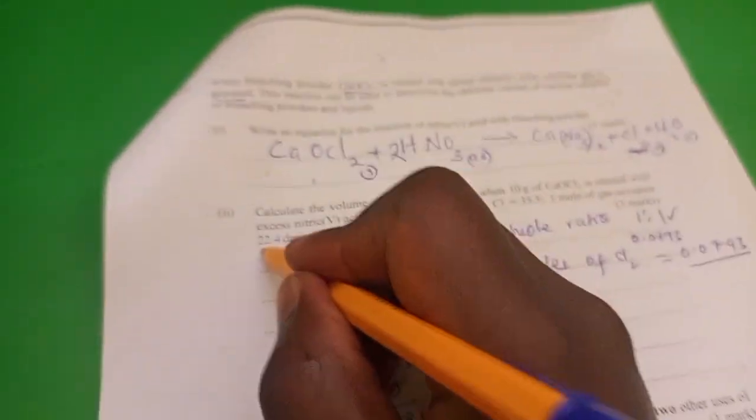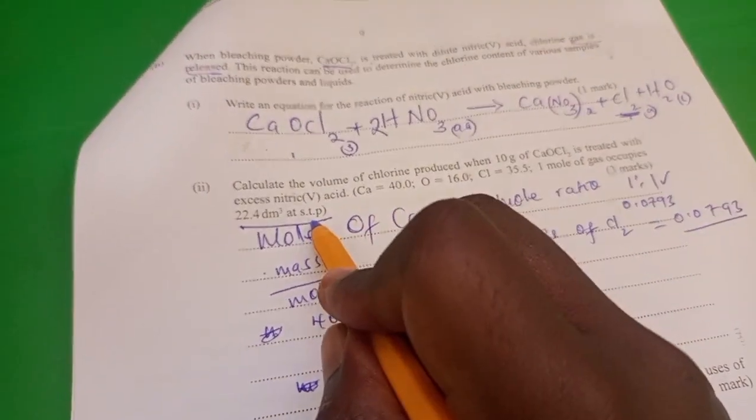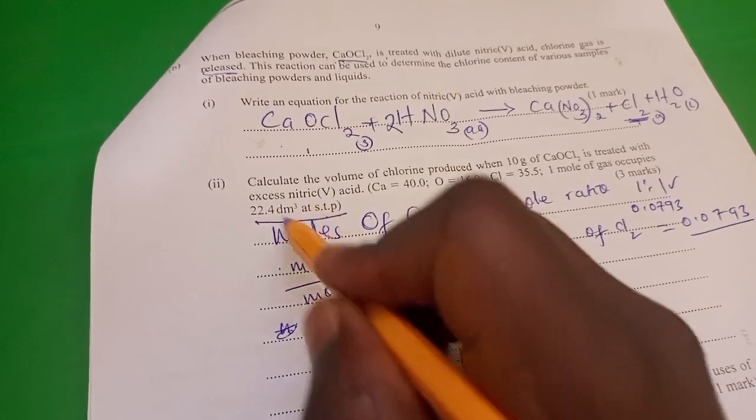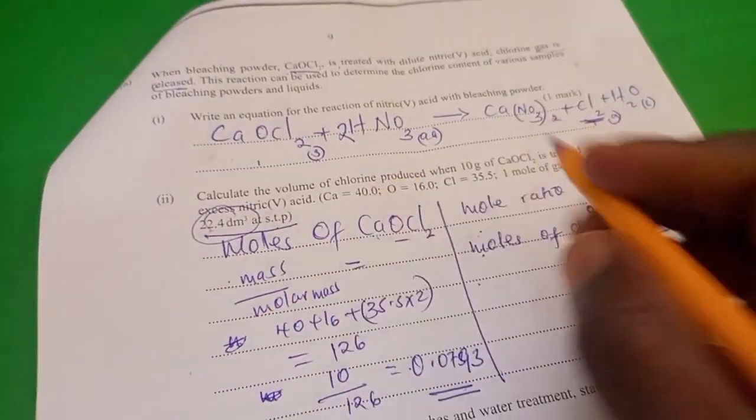At STP, standard temperature and pressure, the volume of 1 mole is 22.4 decimeters cubed.